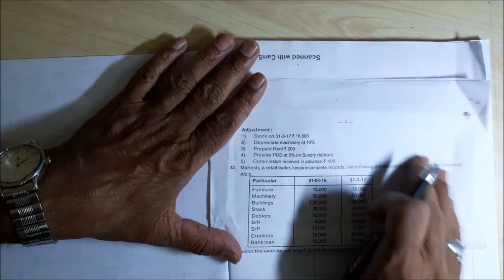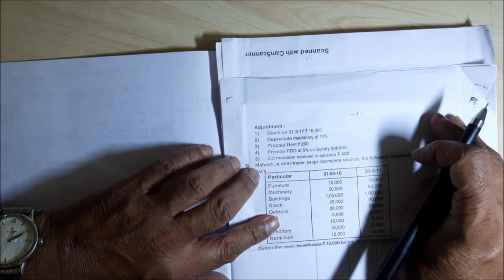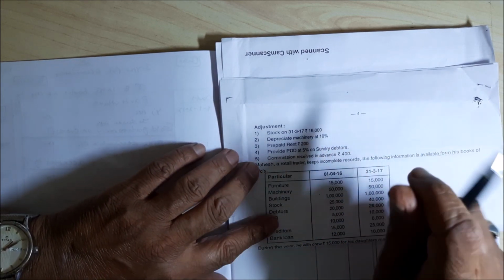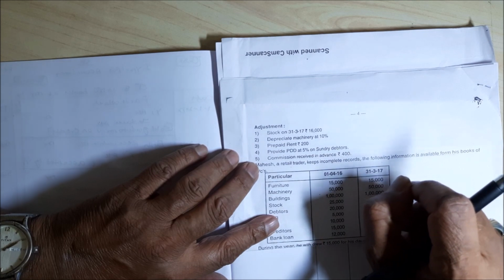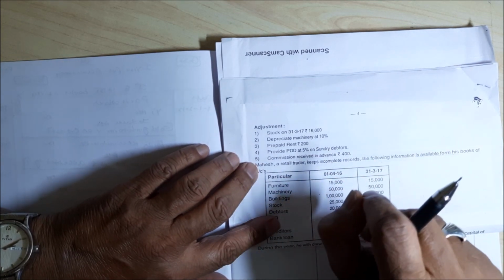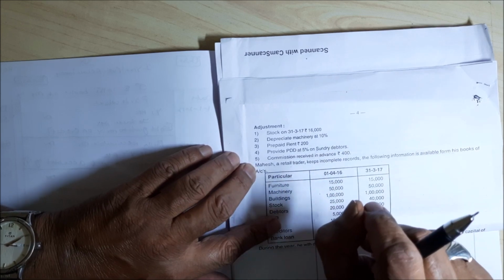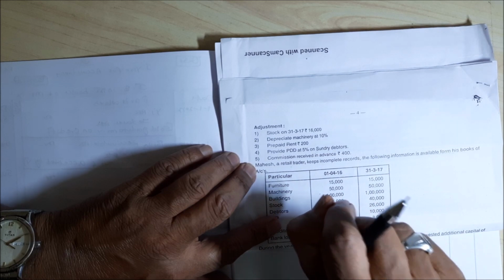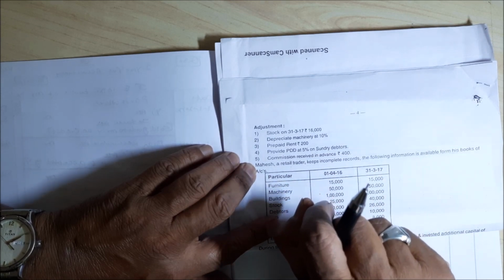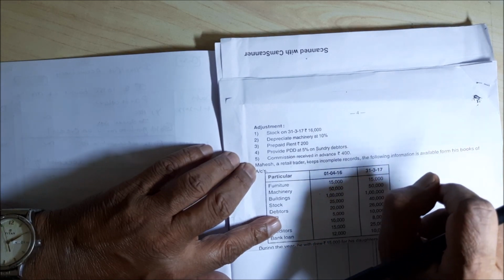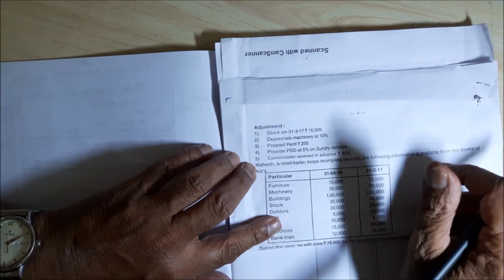Try to understand what is adjustment. Anything that you could not do within the 31st of March, or some entries that will be done after 31st March, are called adjustments. That is the difference between journal and journal proper. Whatever you cannot write under journal will be written under journal proper. So that is why journal proper is done after journal.